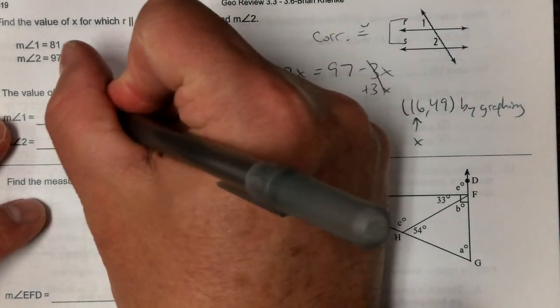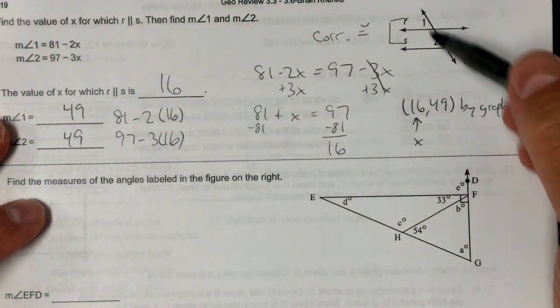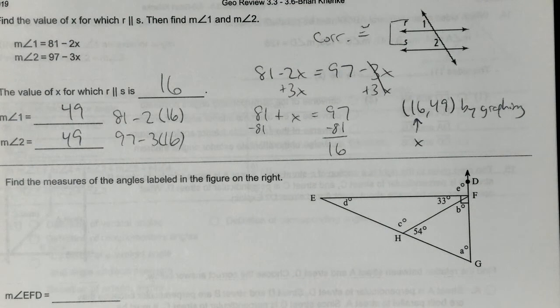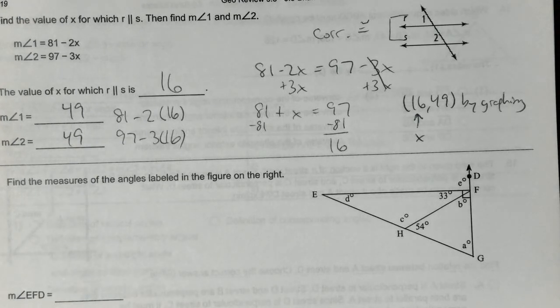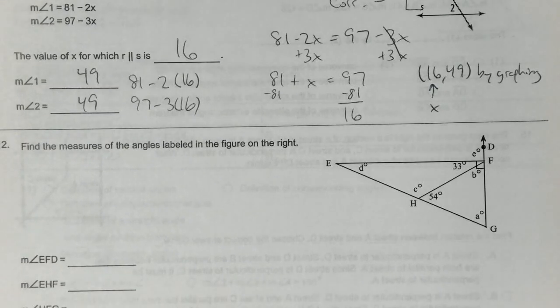And again, you know you did it right if you have the same answer, since in this case they're equal. If they were same side interior, then you would have to say this one plus this one equal 180 to check it. Any questions?